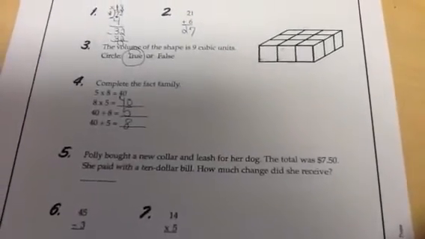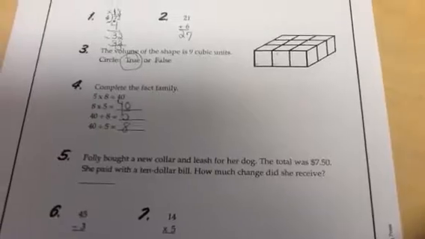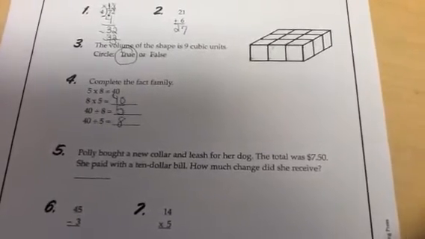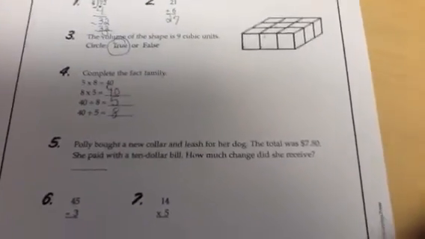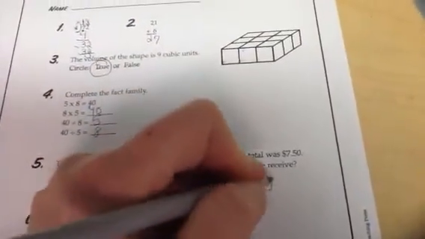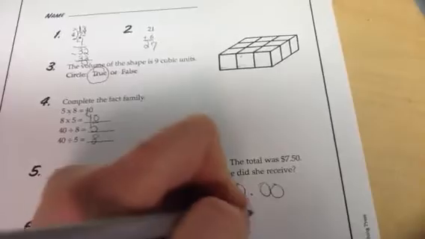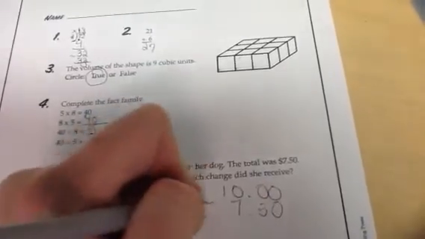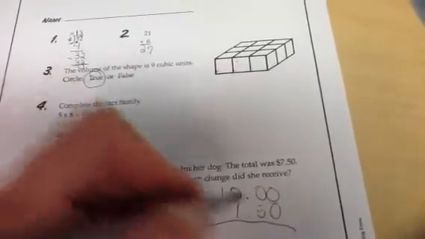Polly bought a new collar and leash for her dog. The total was $7.50. She paid with a $10 bill. How much change will she receive? So I take the $10 that she paid with. I subtract the $7.50 that she bought something with.